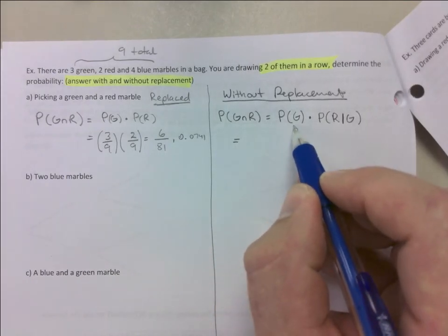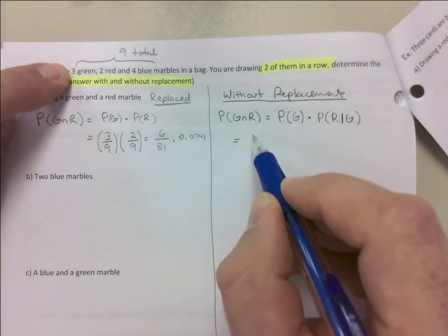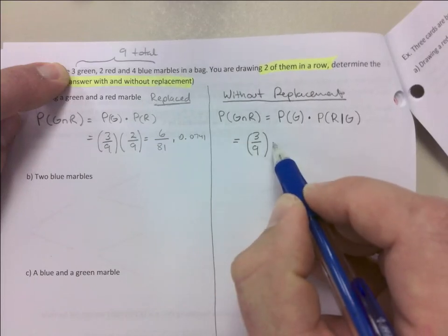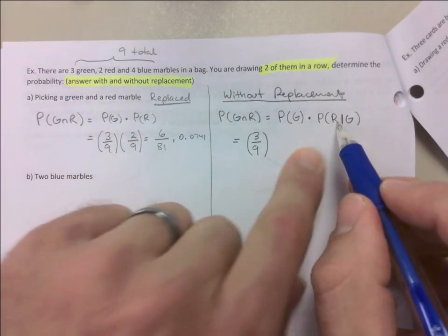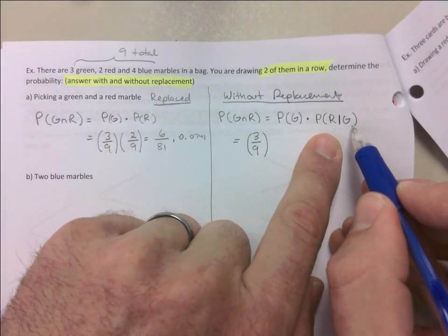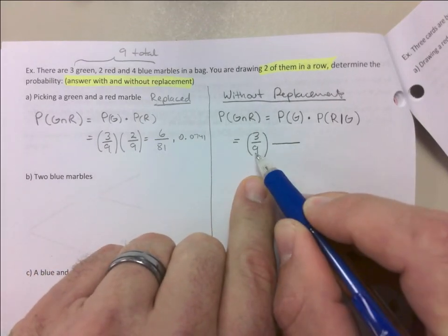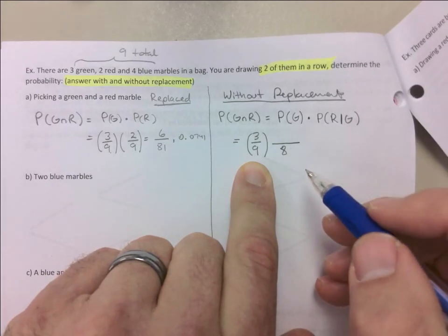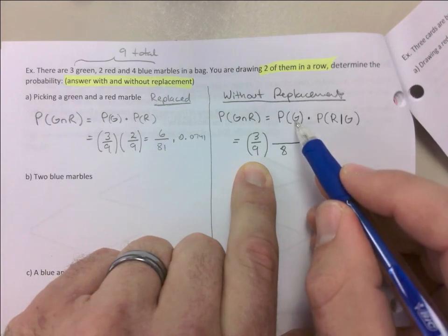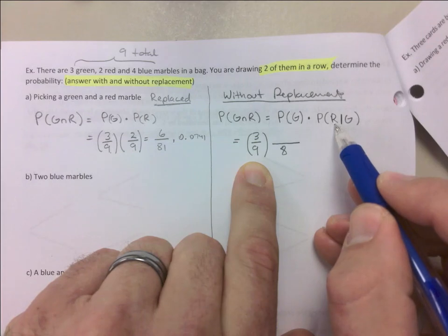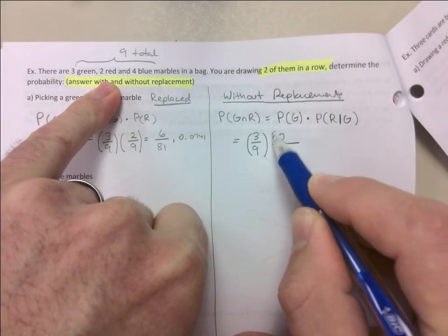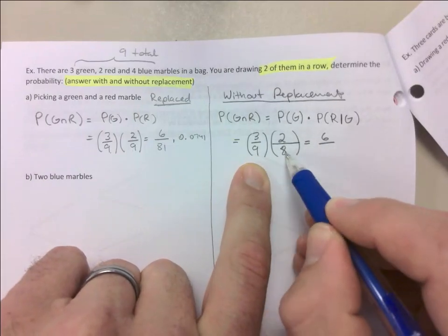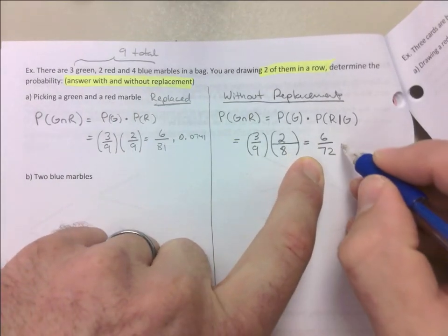What's the probability of getting a green one from the very beginning? 3 greens out of 9 total, right? What's the probability of getting a red one given the fact that you took out a green one and you haven't replaced it? How is that going to change your total? You're going to go down to 8. And has the green one that has been removed, is that going to affect the number of reds you have on your second? No. So you just go 2 reds, nothing changes. 3 times 2 is 6. 9 times 8 is 72. I'm not going to reduce it.